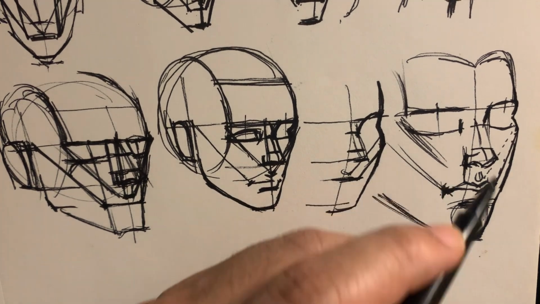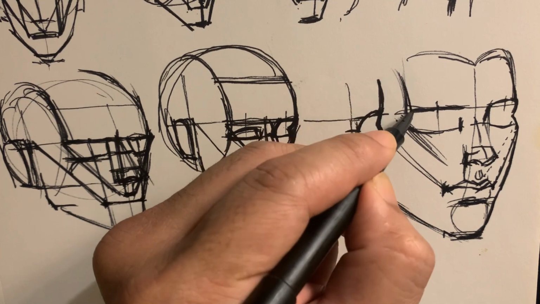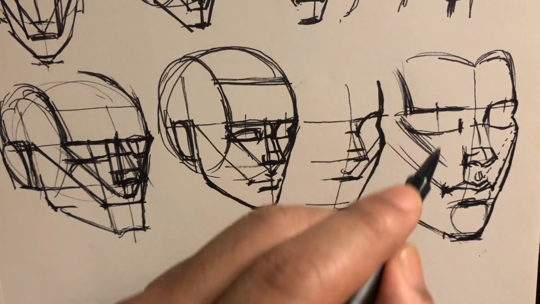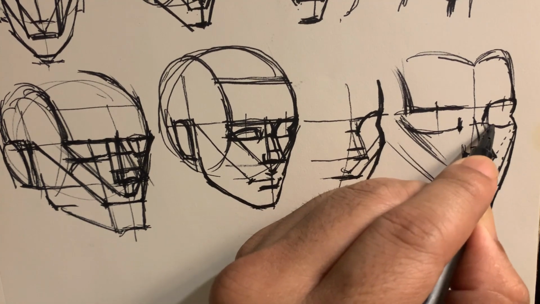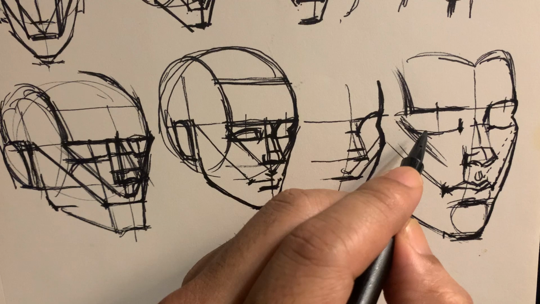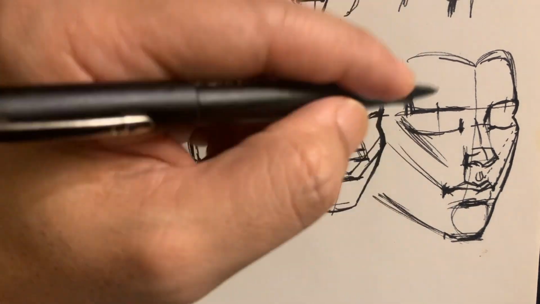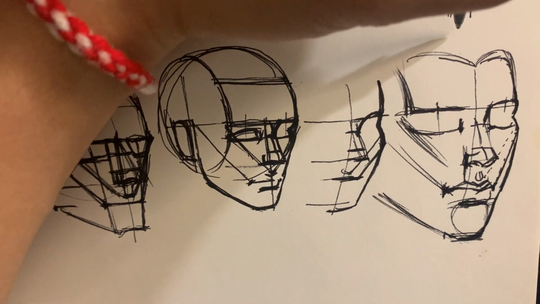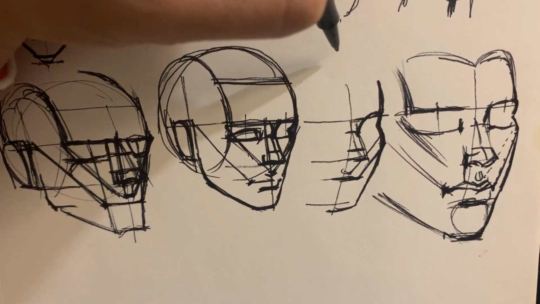So the eyes, they have their own anatomy. So we said that this is the inside corner, okay? So the eyes aren't sitting straight in. The basic shape of the eye is, this is from a front view. Can you see? All right.